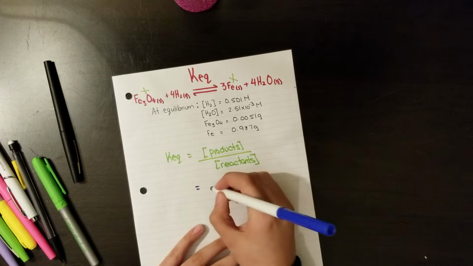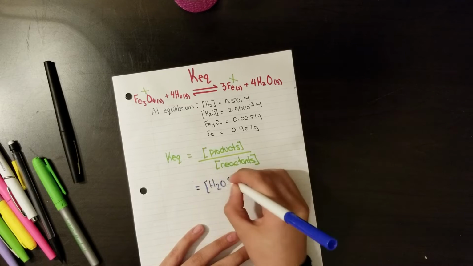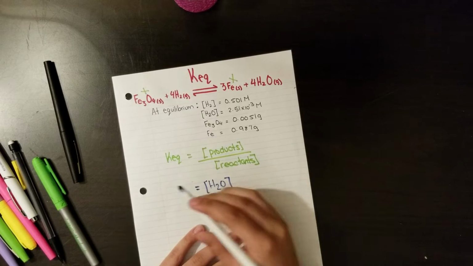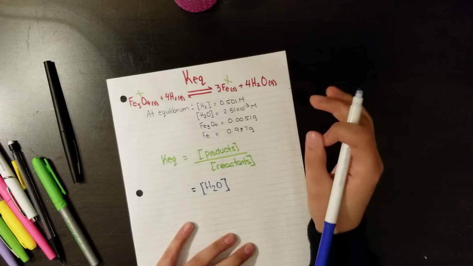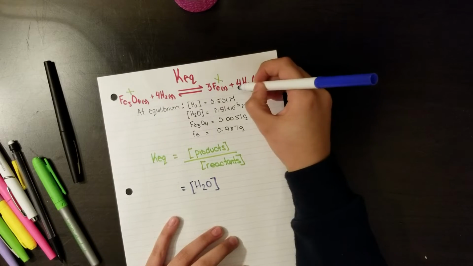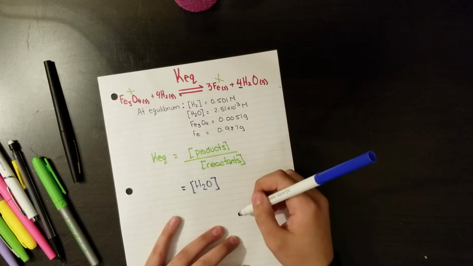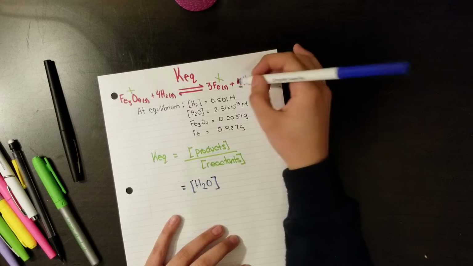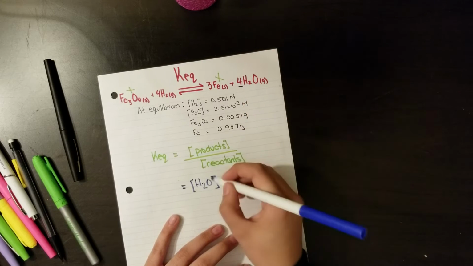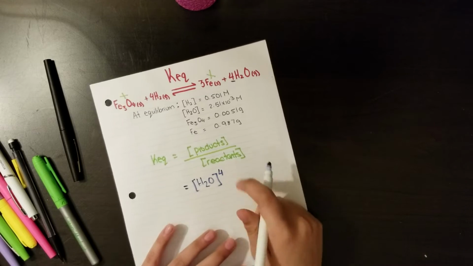So I'm only going to write this one. It's going to be the concentration of H2O, and that's the only thing I have on top. But one thing we should remember is that your coefficient becomes your exponent in the KEQ. So this 4 right here is going to become an exponent in my KEQ. So now I have that as well.